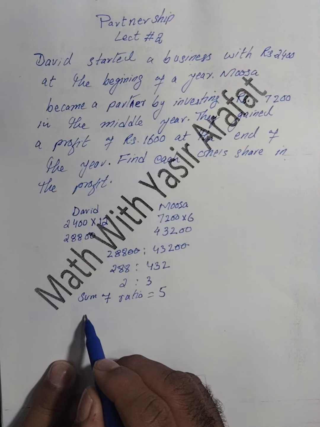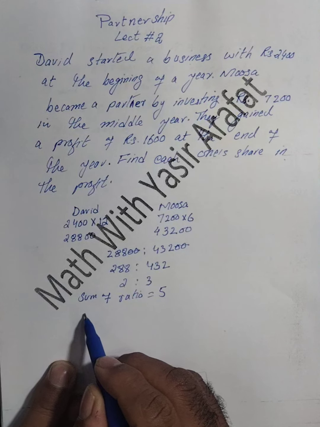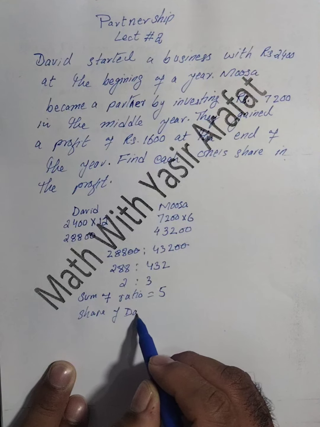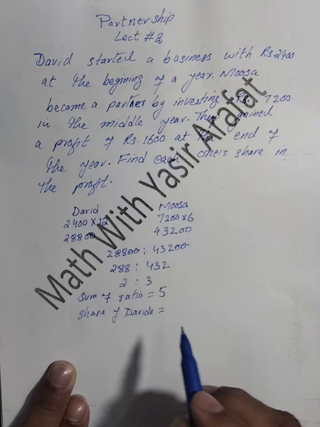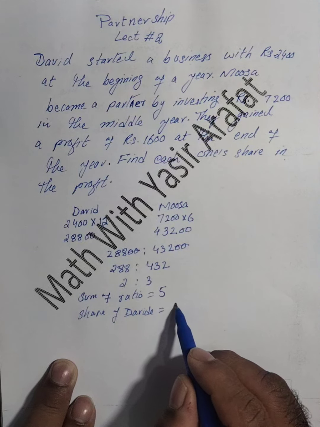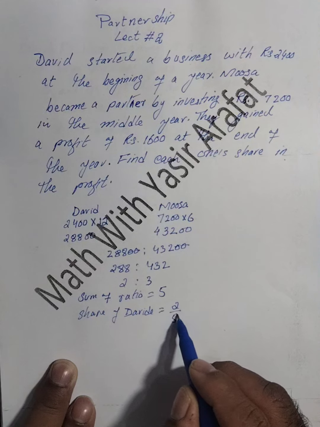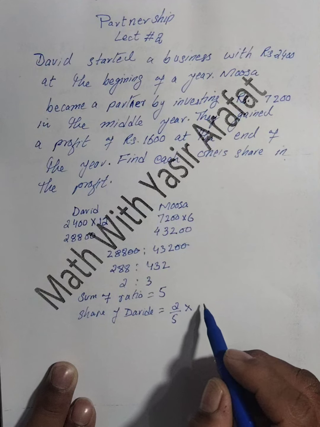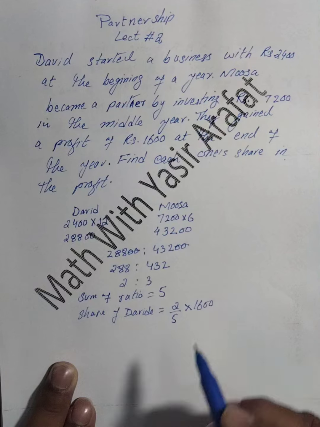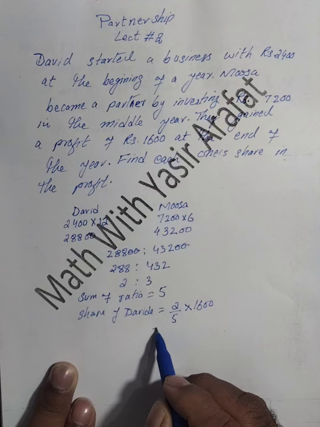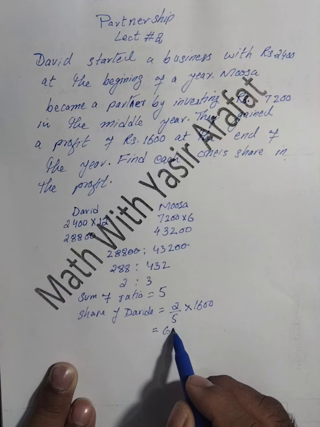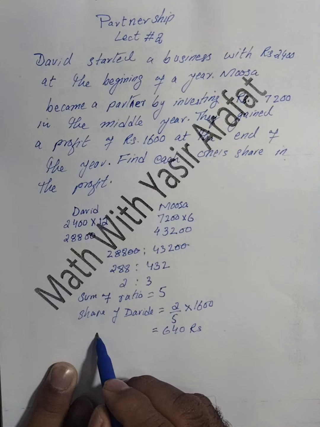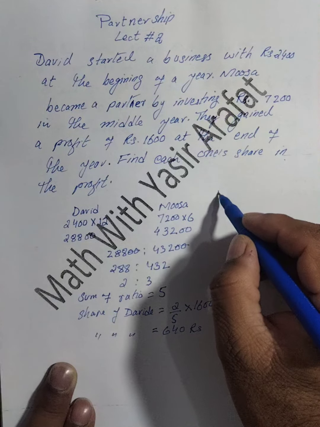Now we have to find out the share of David. That is the ratio of David divided by the sum of ratio and multiplied by the profit which we have divided among David and Musa, that is 1,600 rupees. So this is the David share. It is 640 rupees. 2 multiplied by 1,600 and divided by 5. So this is the share of David.